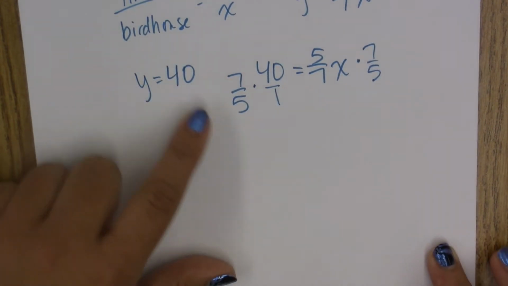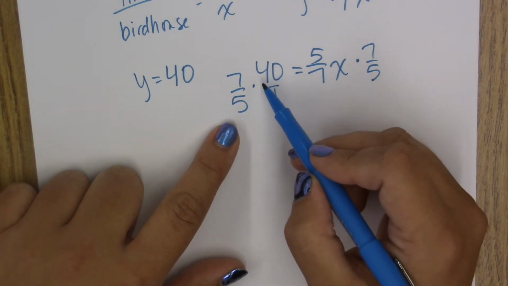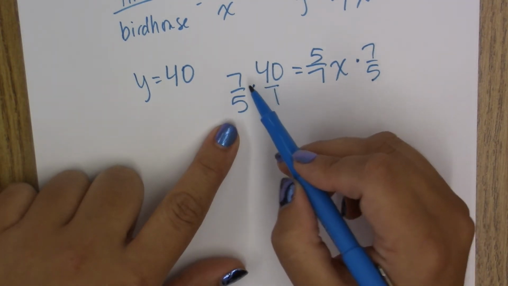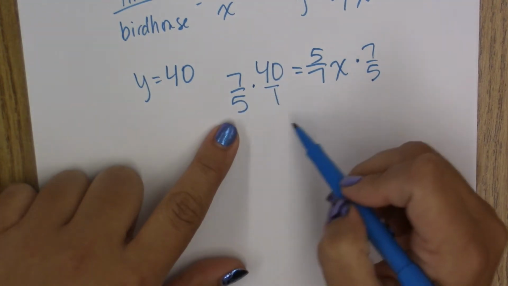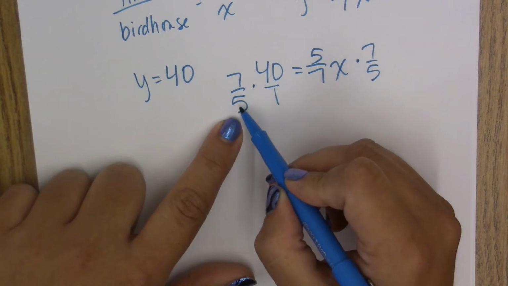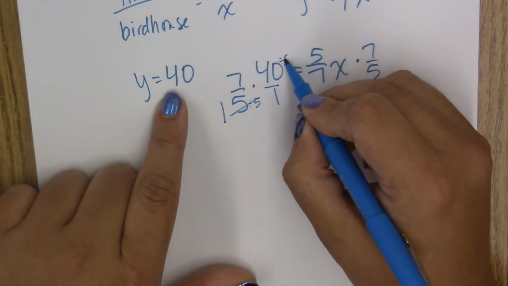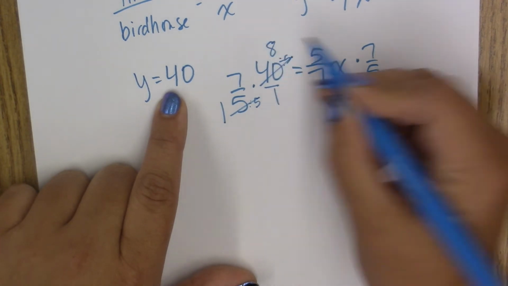All right, so I like to simplify before I multiply. If you get confused by this step, go ahead and multiply out, and then you can simplify at the end. So I know 5 goes into both 5 and 40, so I'm going to go ahead and divide by 5, which gives me 1, and 40 divided by 5 is 8.